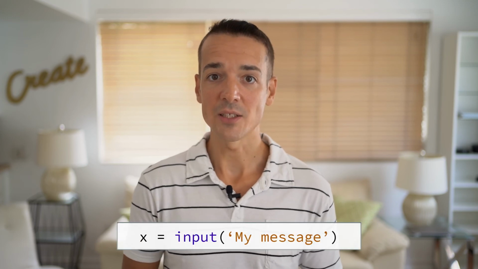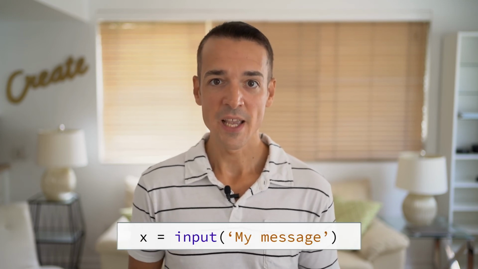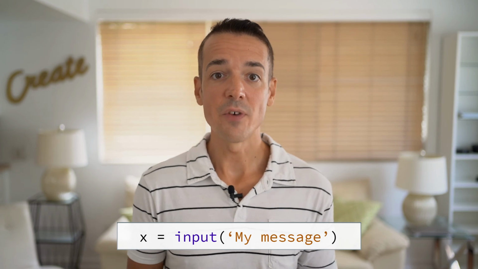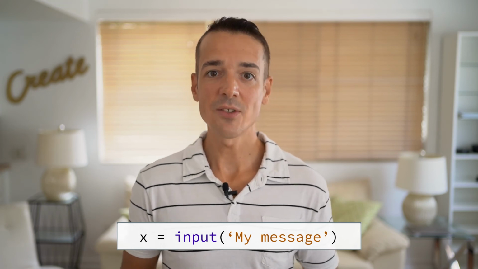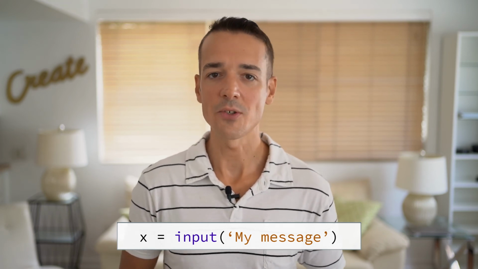I'm going to show you another useful trick that we'll take advantage of in the future. A more sophisticated use of the input function allows us to pass a string as an argument. If this argument is present, the function prints that string into the console before it waits for the user to enter new text. This gives us the opportunity to merge the pairs of print plus input calls into just one input call that accomplishes the same behavior.